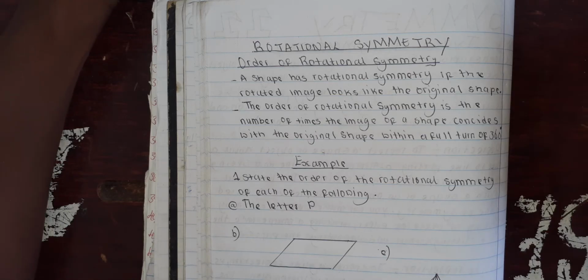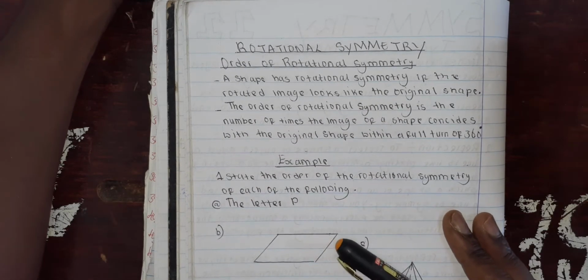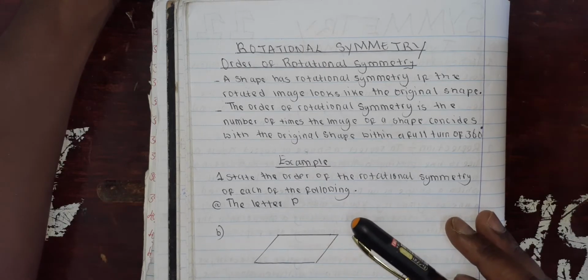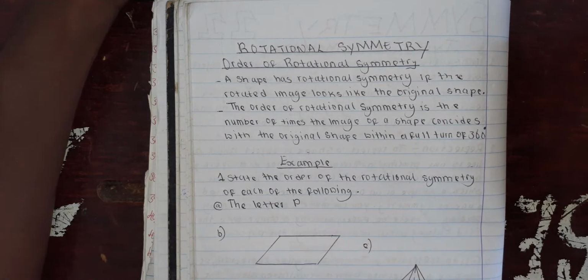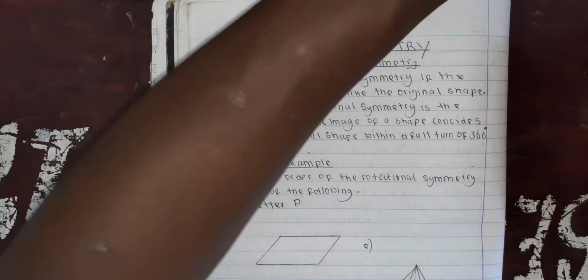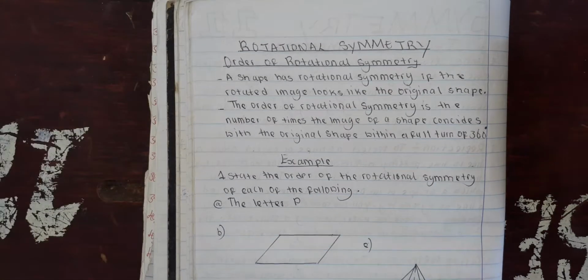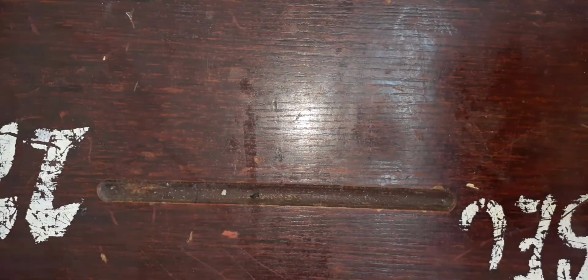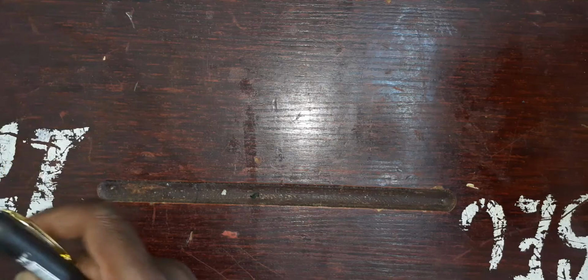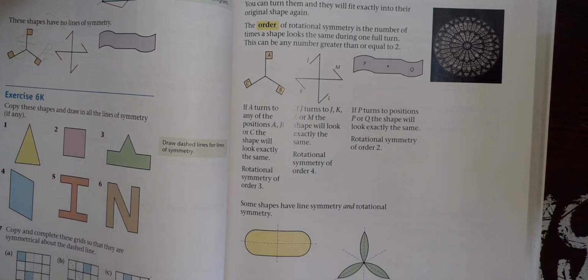original shape within a full turn of 360. I hope we are together. For instance, what they're talking about here, or maybe before that, let me show you what is in this book.